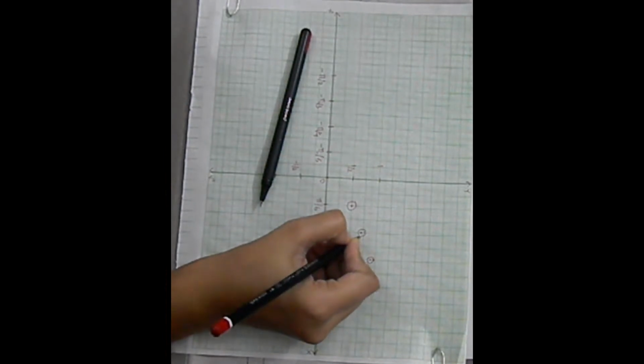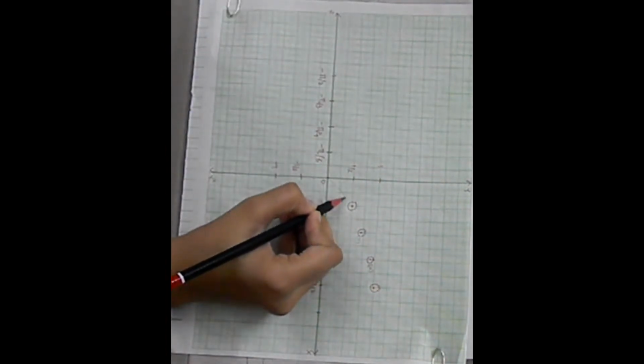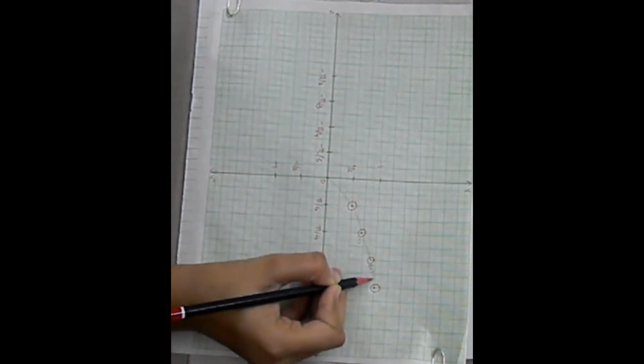Now join these with free hand and mark these points as N1, N2, N3, N4. So join these points using your pencil with a very free hand.